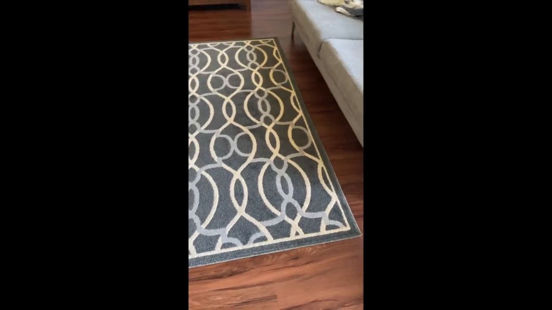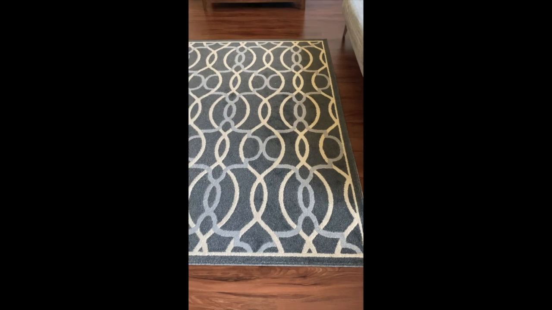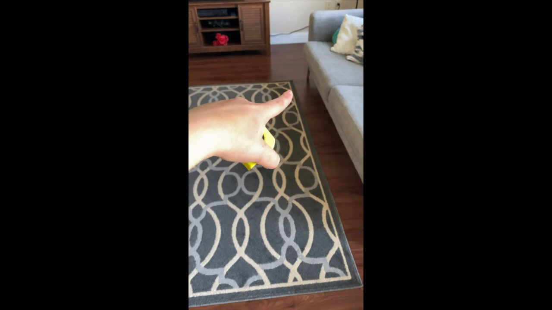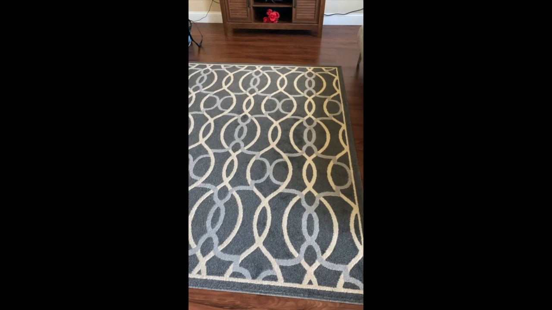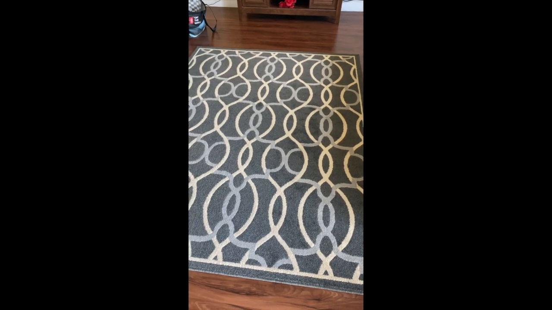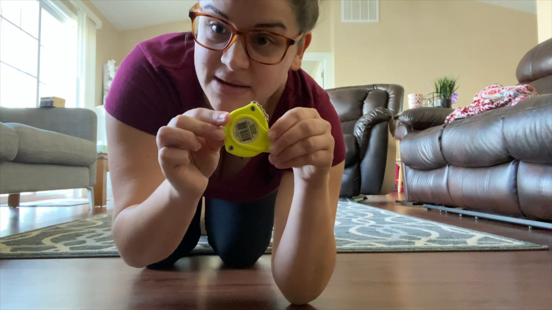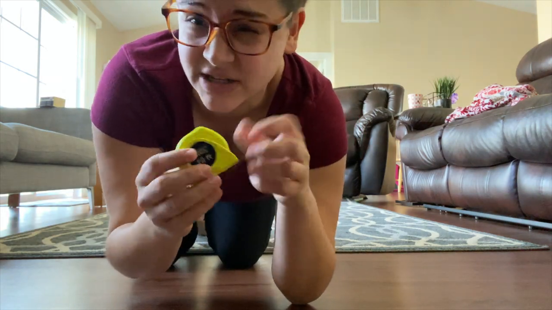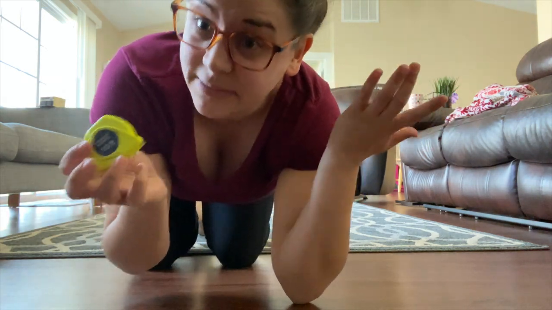So to make this process a little quicker, what I could do is just measure one long side and one short side. So to save some time, I'm going to do that. Alrighty guys, so I have my measuring tape here, and I'm going to use inches because my rug is big, but it's not that big.